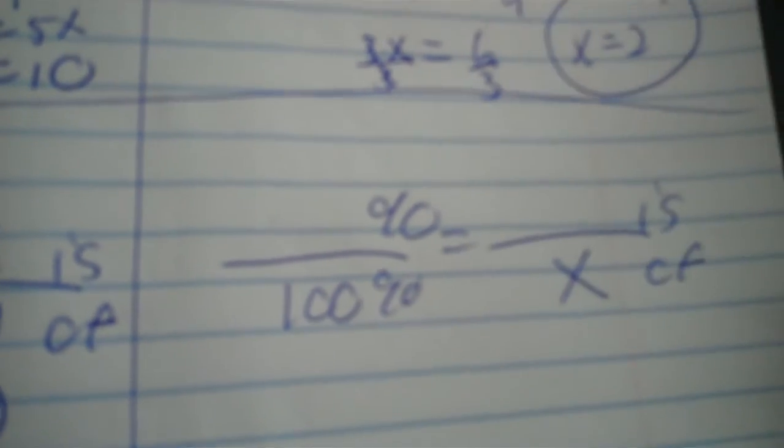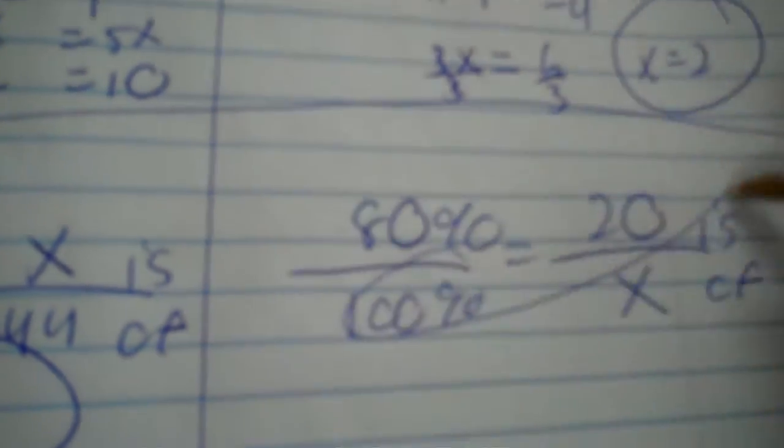Is over of. So after of, it says what? So that means I don't know of. That's my x, or my question mark. Okay? By the way, the percent's 80. Do the percent first, then the of. And 20. 100 times 20 divided by 80. 25, so x equals 25.